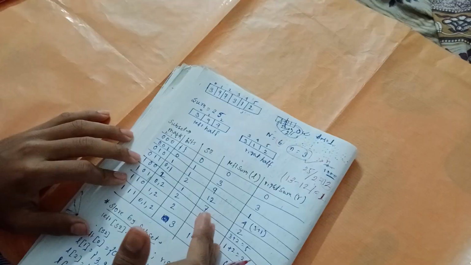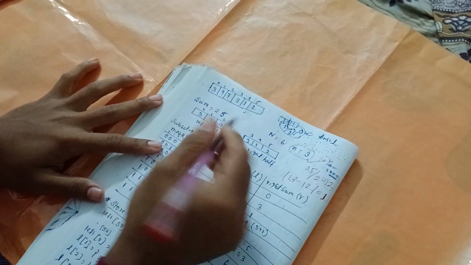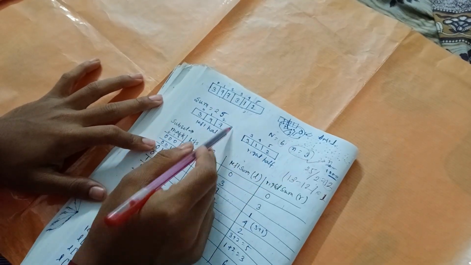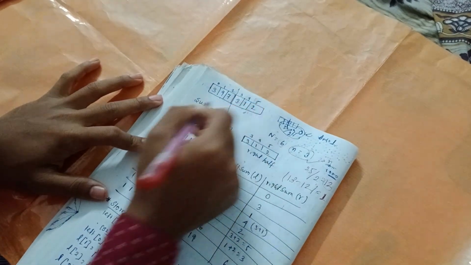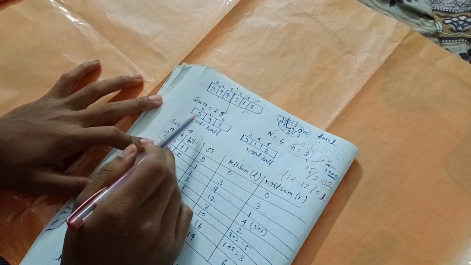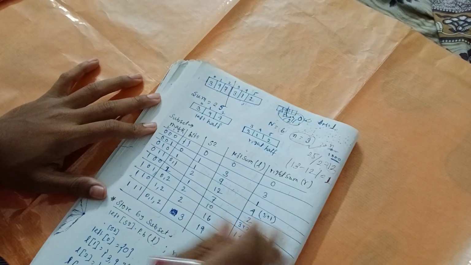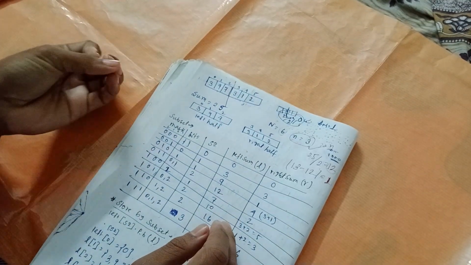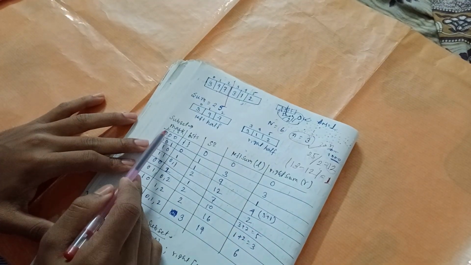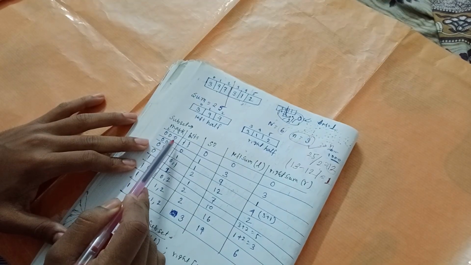How do we find it? First, divide this array into two parts: one is my left half and one is my right half. The index is the same, 0 1 2 3 4 5. Then use bit mask operation to make the subsets. You know how bit mask works. If you have 0, then nothing is picked.